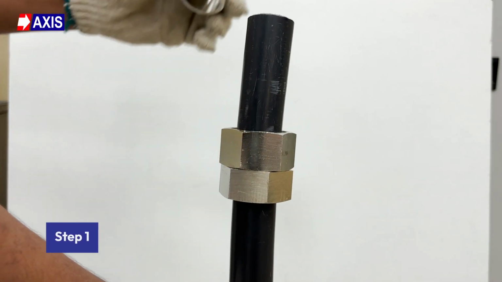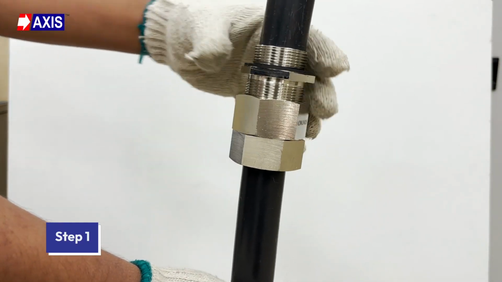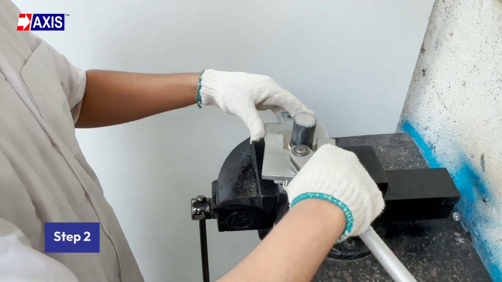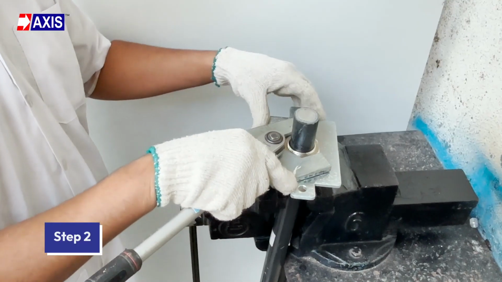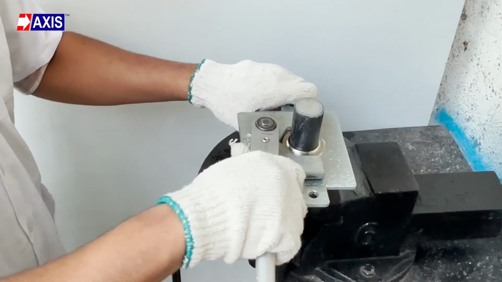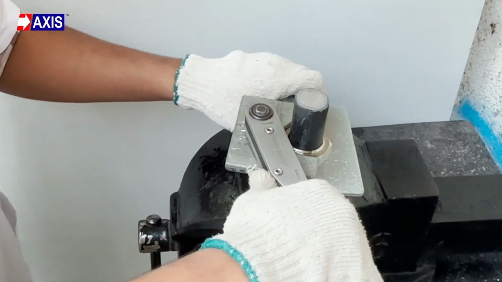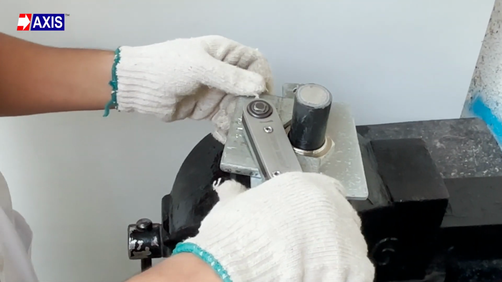Step 1. Assemble the gland with a test mandrel or a section of the actual cable. Step 2. Tighten the gland to the torque specified by the manufacturer. The cable end should be fixed securely while allowing the test equipment to apply force along the cable axis.